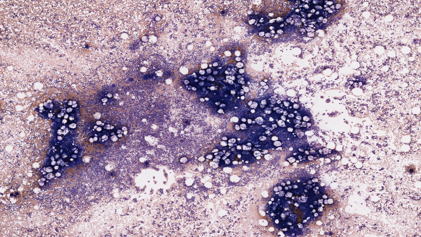Also, the cells are flattened and have larger diameters, so smears are more useful for clinical diagnostic purposes. On the other hand, histological sections preserve the histological structure of bone marrow.